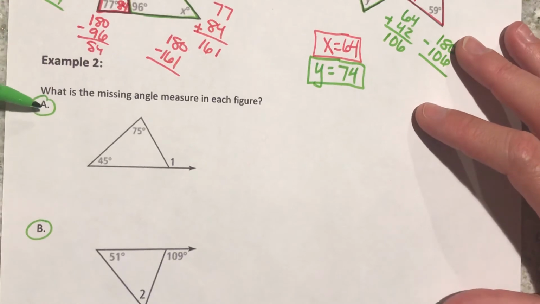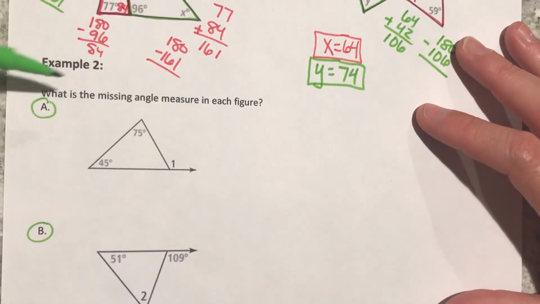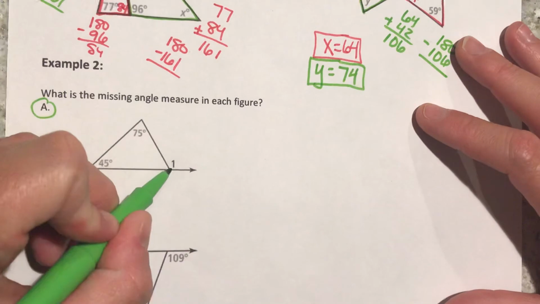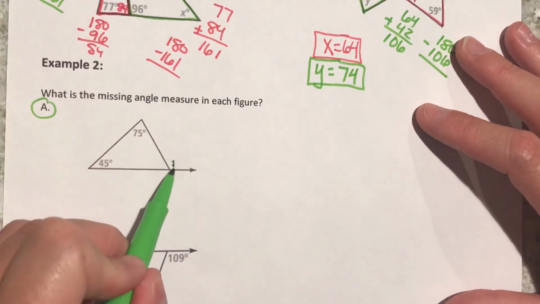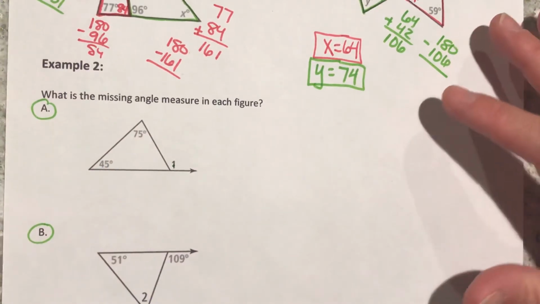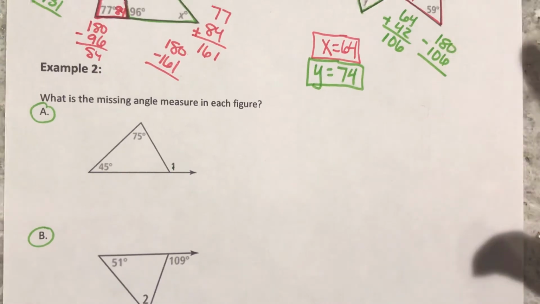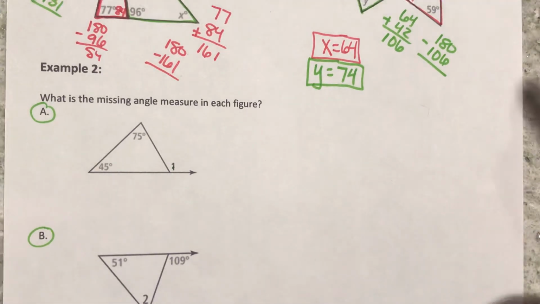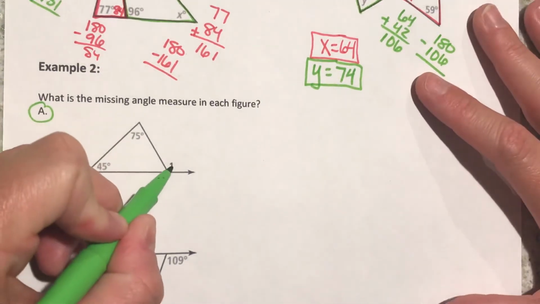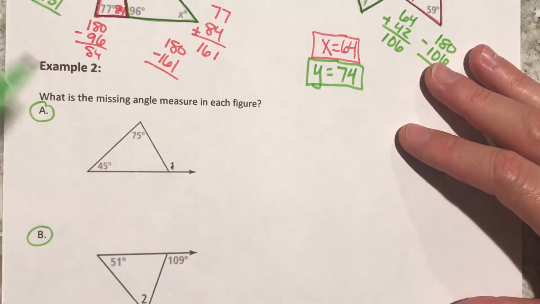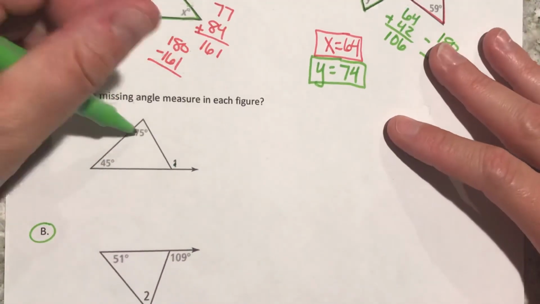So here it says, what is the missing angle measure in the figure? And they want you to find this angle. So this is called an exterior angle. Exterior angles are those angles that are on the outside of your figure. So they want you to find this exterior angle. Well, you have a triangle here.